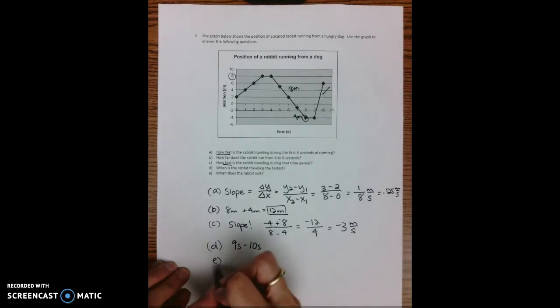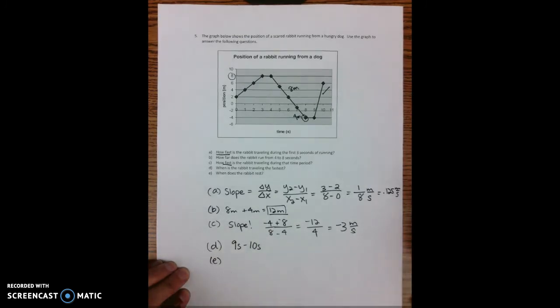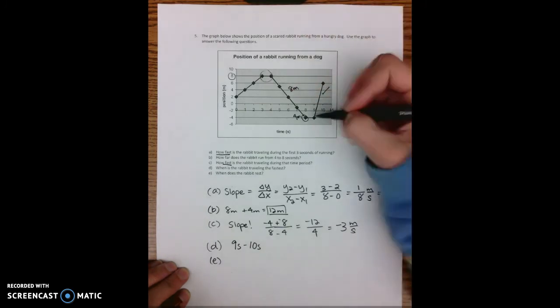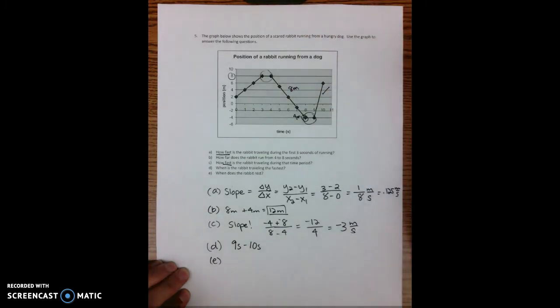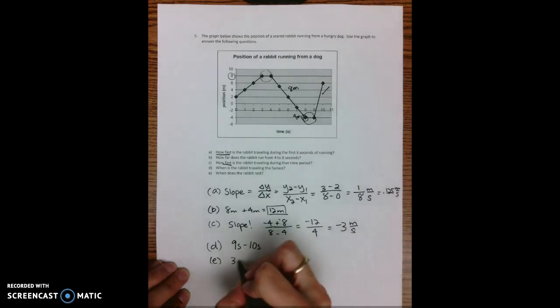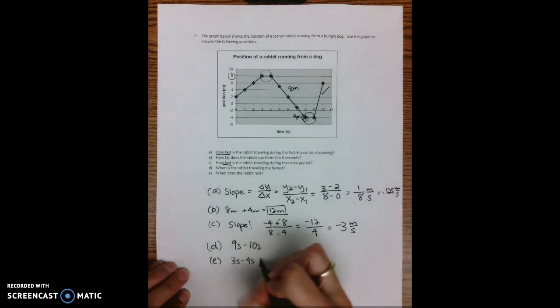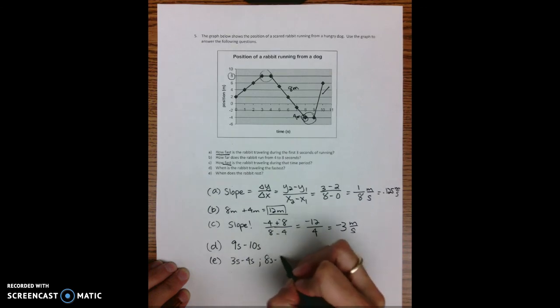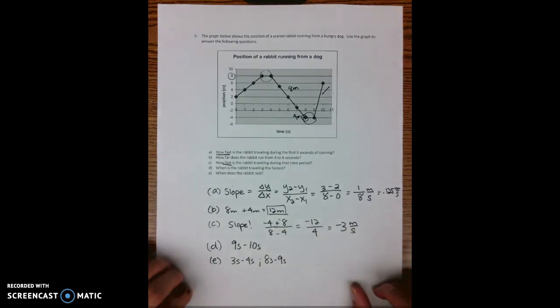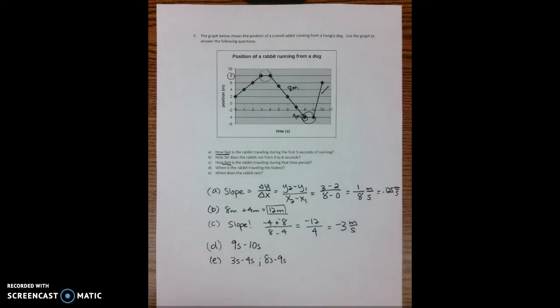And E says, when does the rabbit rest? And that's when the slope is horizontal or there's no slope, because that represents no motion. So that would be between 3 seconds to 4 seconds, and then again from 8 seconds to 9 seconds. And that's how you can analyze position time graphs.